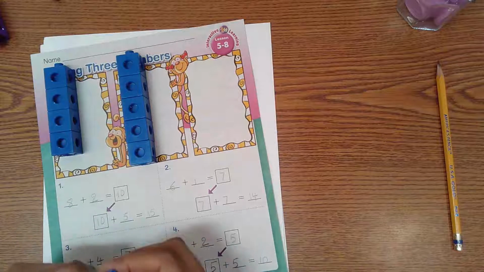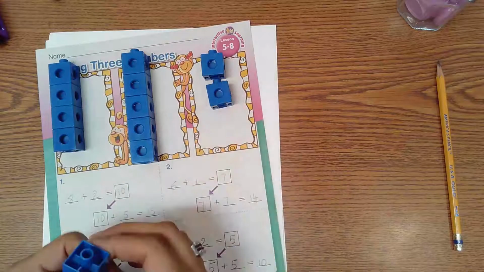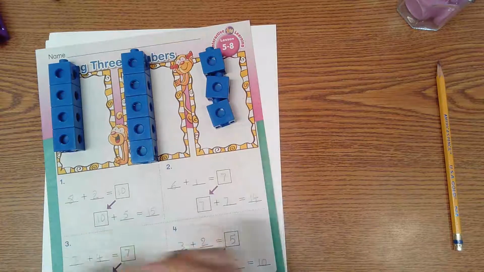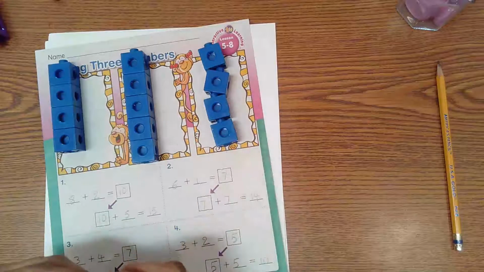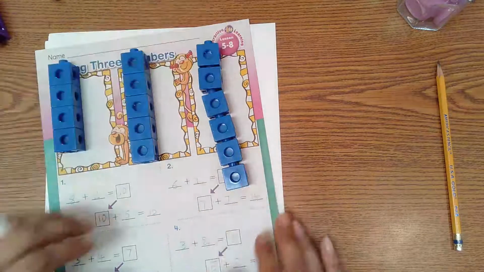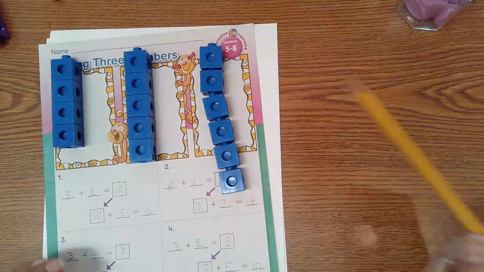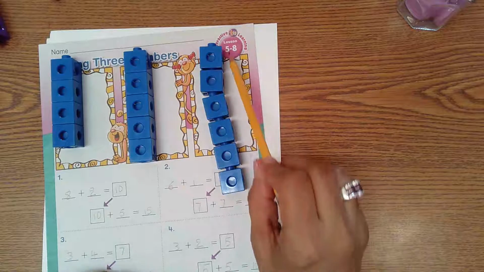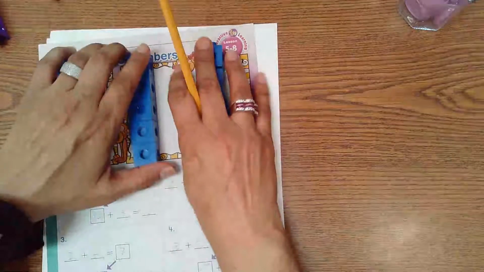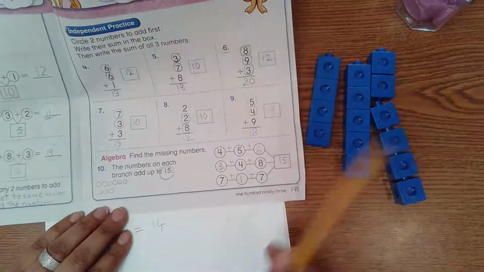After 9, 10, 11, 12, 13, 14, 15. So how many cubes or counts did I add? 1, 2, 3, 4, 5, 6. So this box will have 6. That's exactly how to do number 10 over here. Okay?